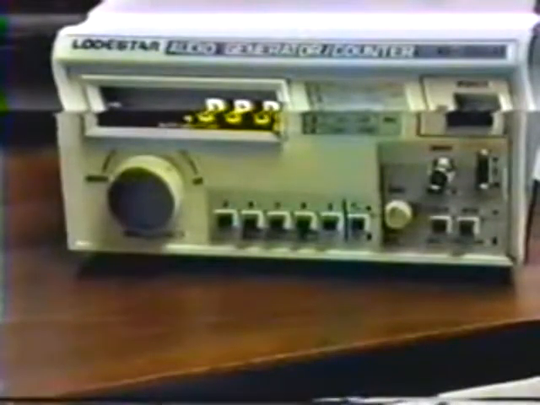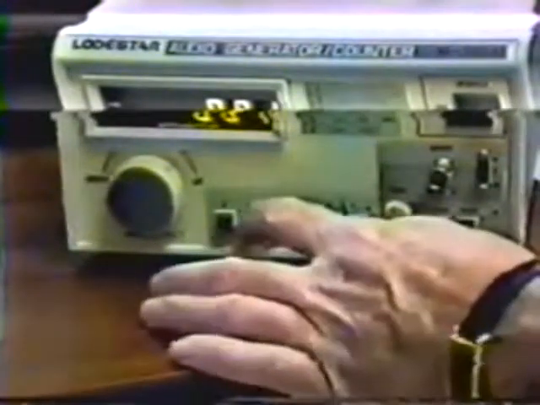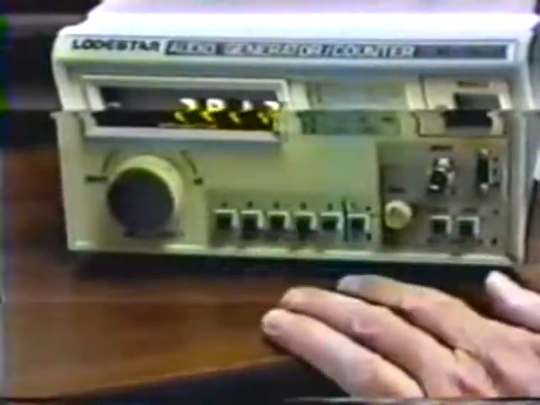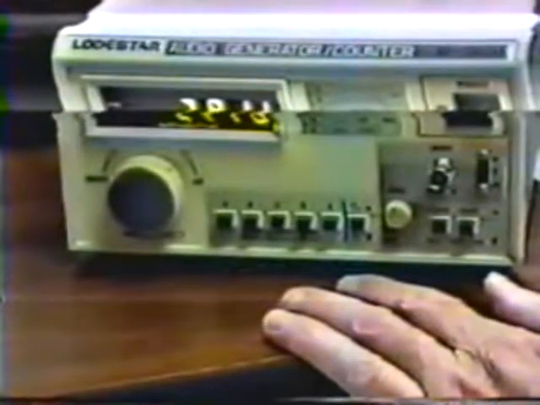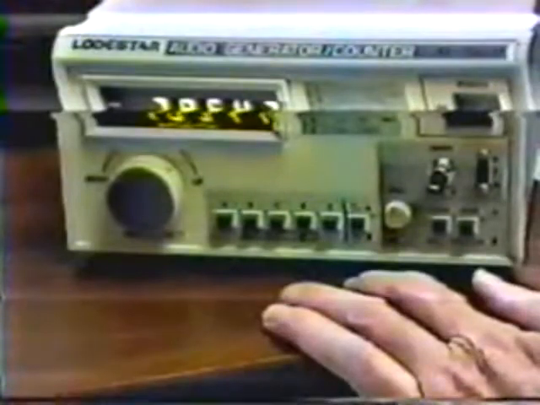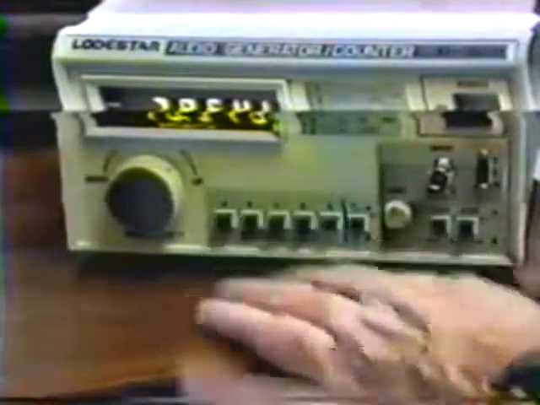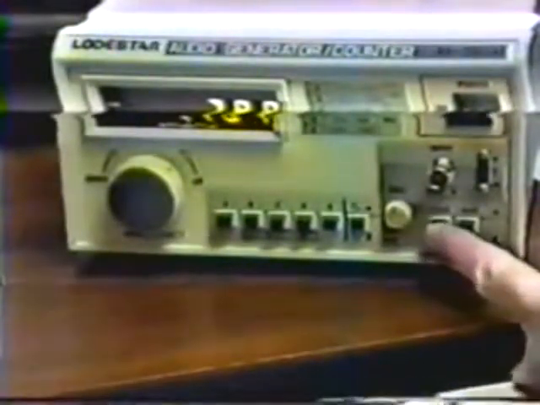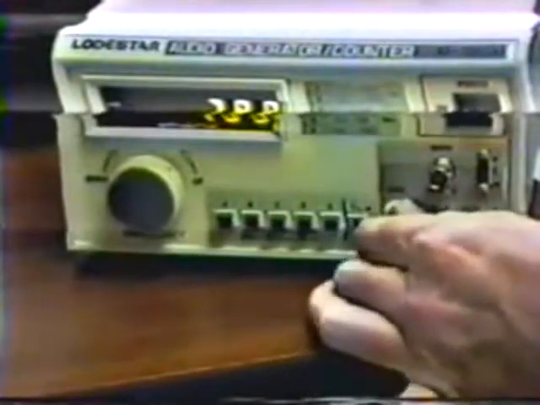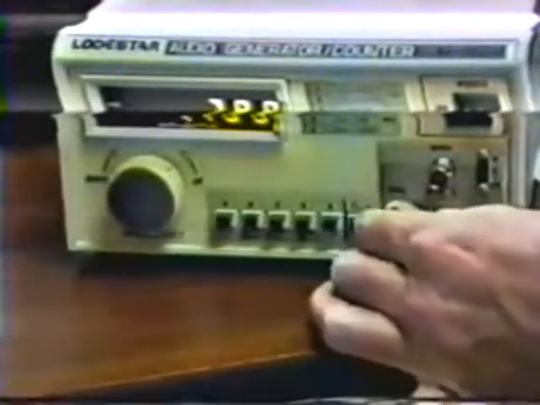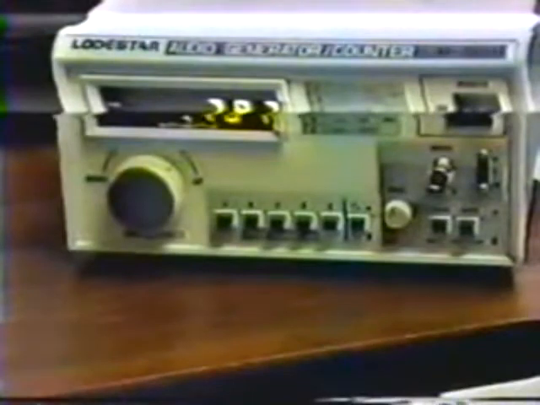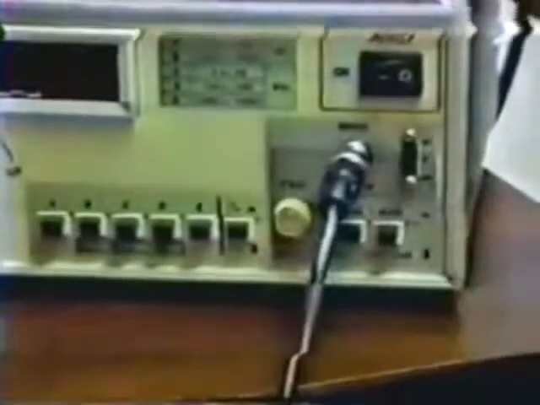Now this is a Lodestar audio generator counter. What I'm doing is showing that it's set on 80 cycles, and as you punch each button it goes up by a factor of approximately 10. So we started at about 80 and now we're up to 78,000, and then we're back down here to 788. So this is a minus dB button. There's two of them, one's minus 20, one's minus 40. You want to keep the minus 20 in. This button controls the output voltage, and then there's a square wave and sine wave function. You want to keep that square wave button pushed in at all times so that we generate square waves.